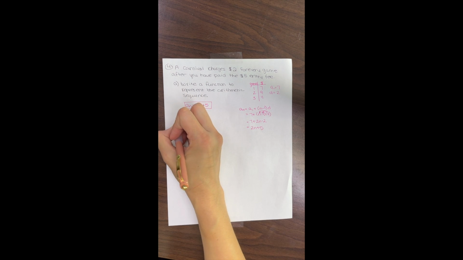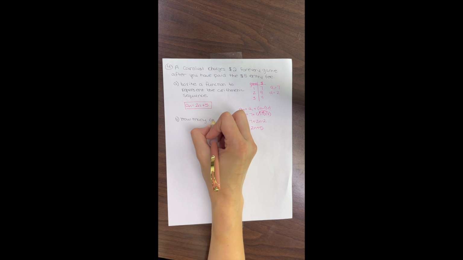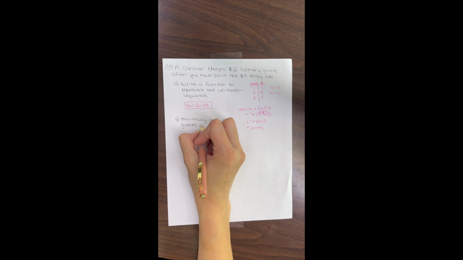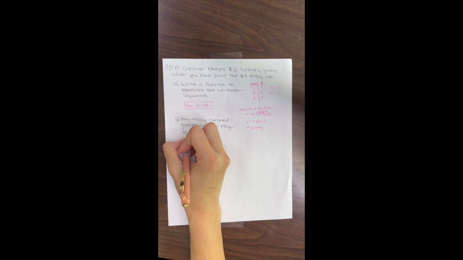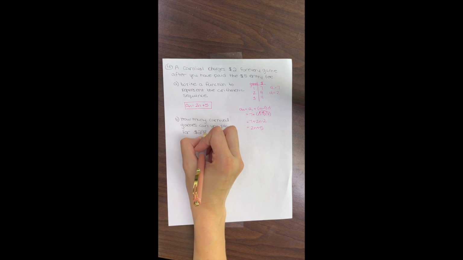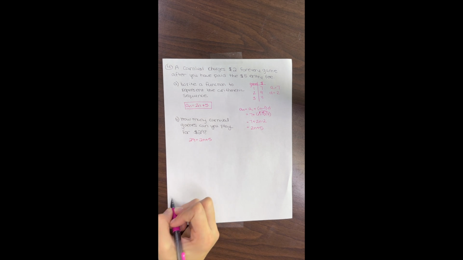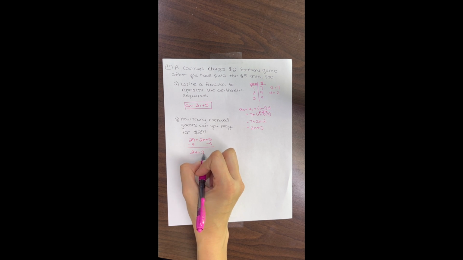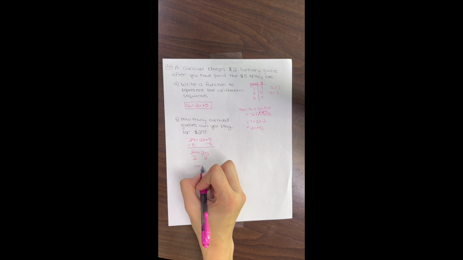And now letter B, our question is, how many Carnival games can you play for $29? So in this case, 29 is actually our A sub n value, and we're searching for n here. So 29 equals 2n plus 5. We'll subtract 5 on both sides. We get 24 equals 2n. Divide by 2, and we get n equals 12 games.